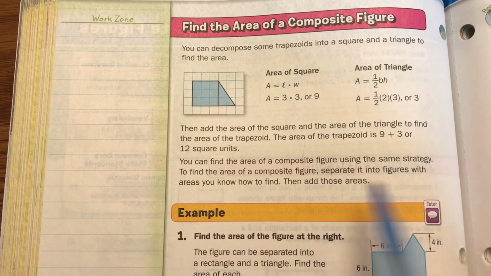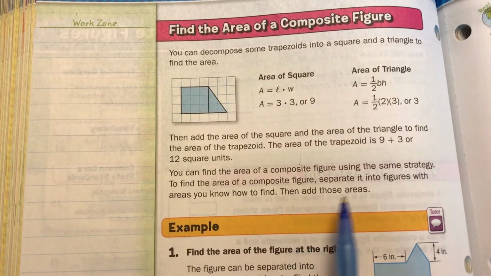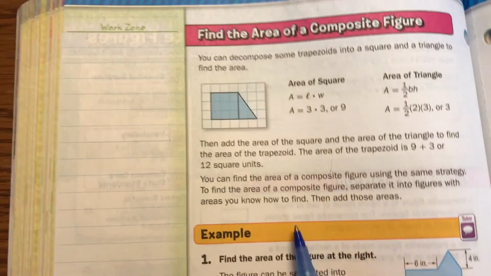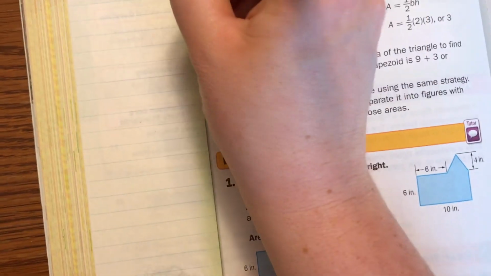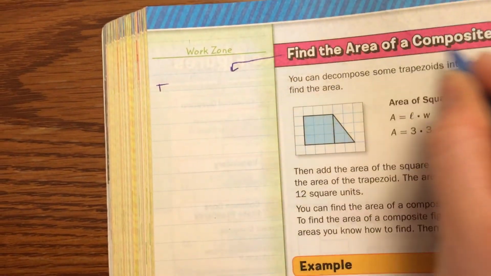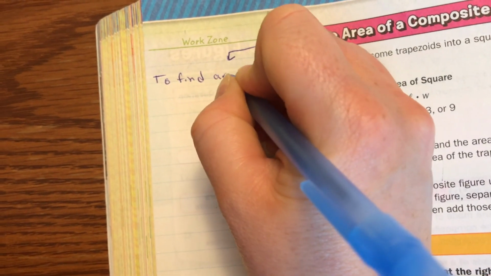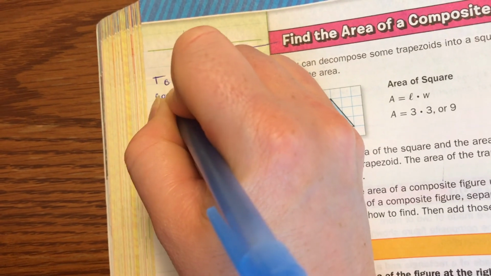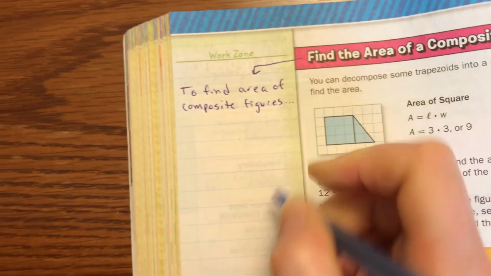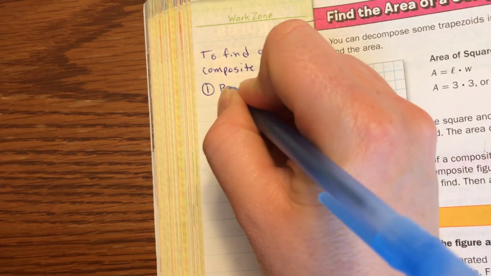Now you can find the area of a composite figure using the same strategy. To find the area of a composite figure, separate it into figures with areas you know how to find, then add those areas. So let's write ourselves a little note here. To find area of composite figures: 1, we break the composite figure down into basic shapes.